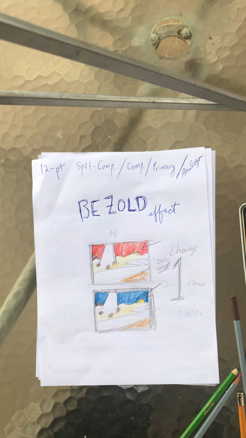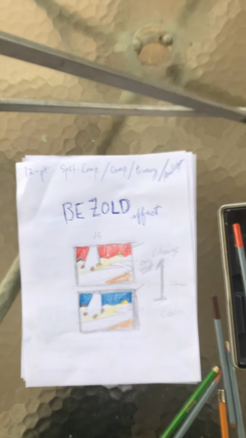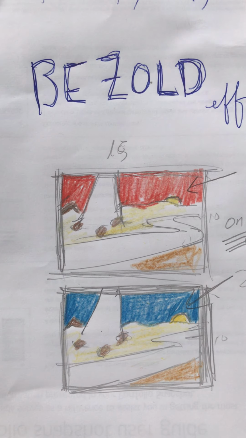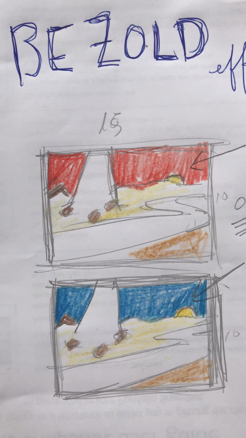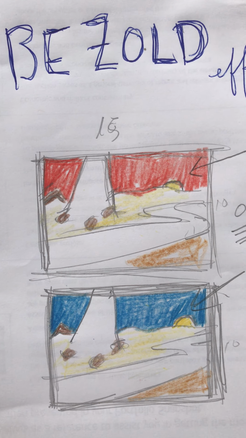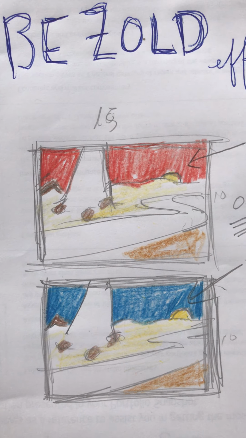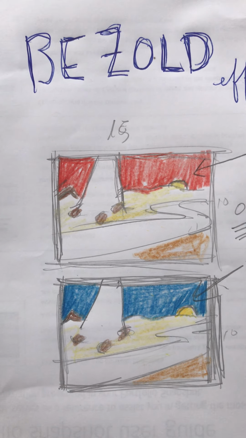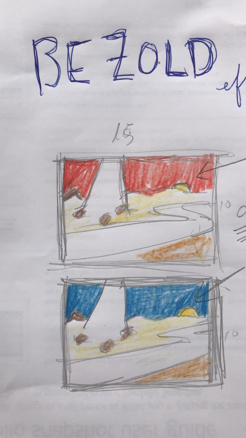So that's a mini version of what the Bezold Effect is. And I will put this here. So just right on there, that is what it is. One area of color changes, boom. Nothing else at all. So do a little sketch. Let me know that you know what the technique is before moving on.